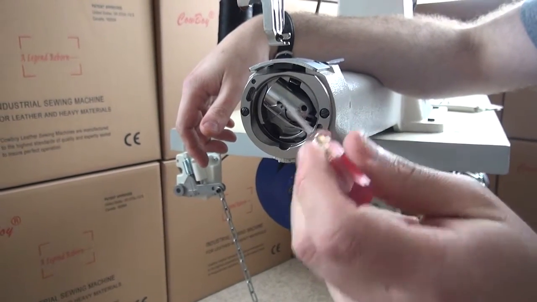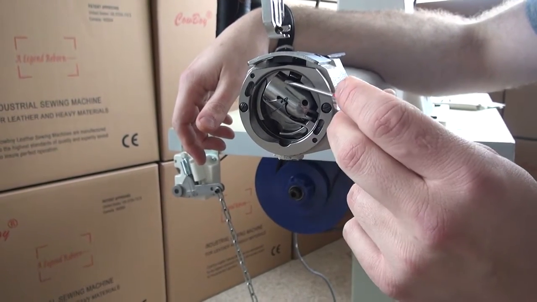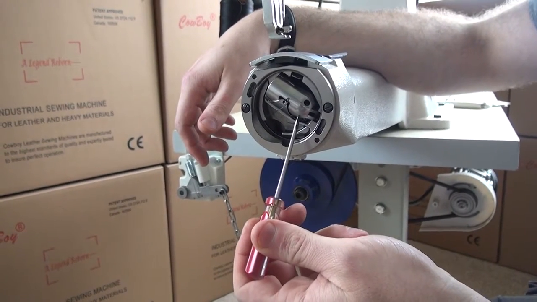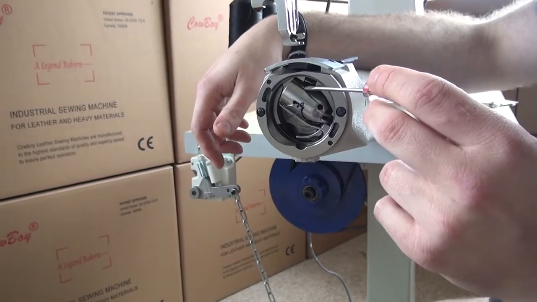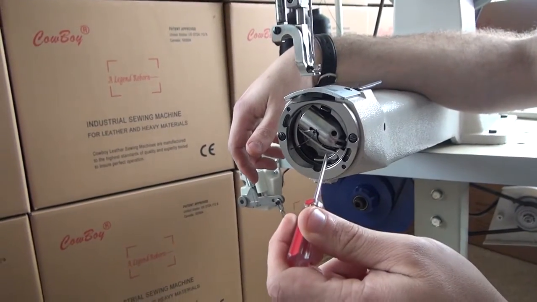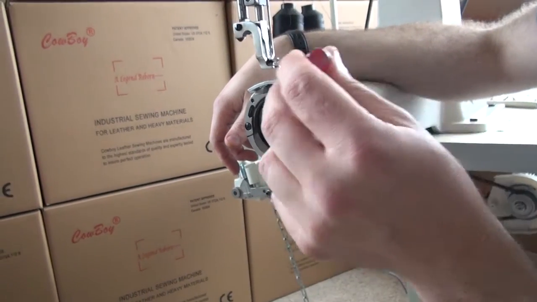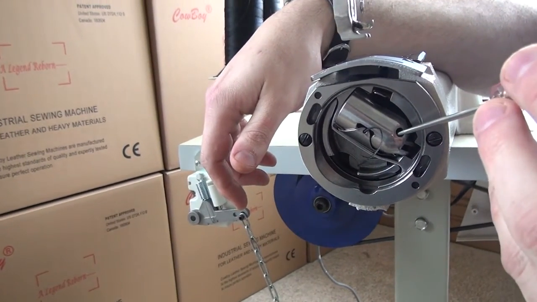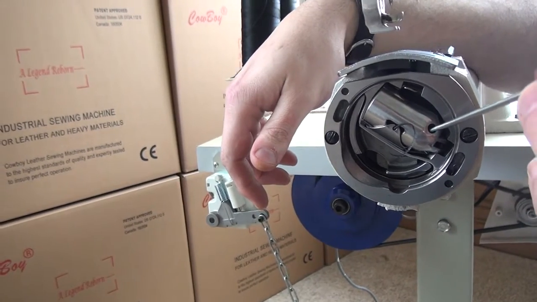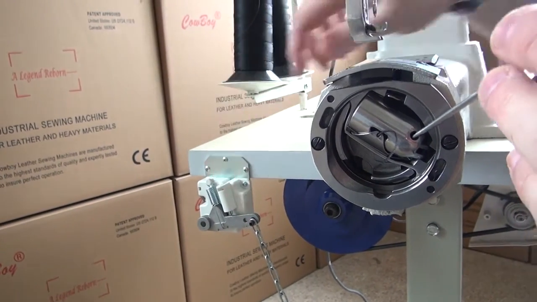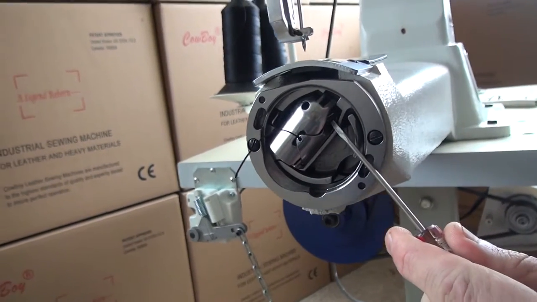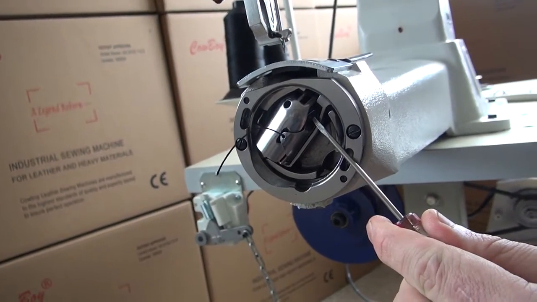A general way of thinking about this would be that when you add a smaller size of thread to the bobbin case, you're going to need to tighten up the bobbin tension. If you add a larger size of thread, you're going to need to loosen the bobbin tension. And how you make that particular adjustment on the sewing machine is that you'll see there's a small hole right here, and this is a set screw that is used to do nothing but hold this particular screw, which is the actual adjuster screw, in place on the sewing machine.